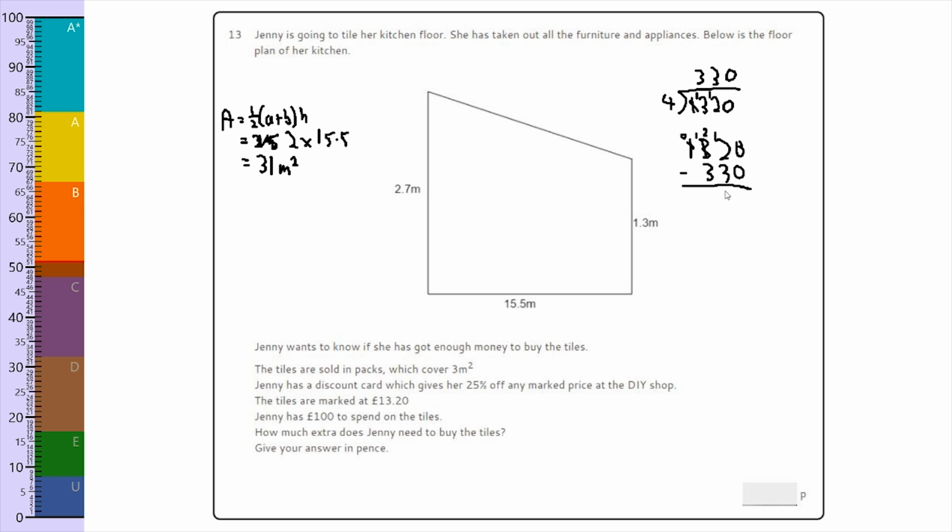So 12 take away 0 take away 0 is 0. 12 take away 3 is 9. 12 take away 3 is 9. So it's 990. So it's going to cost 990p per 3 meters squared.